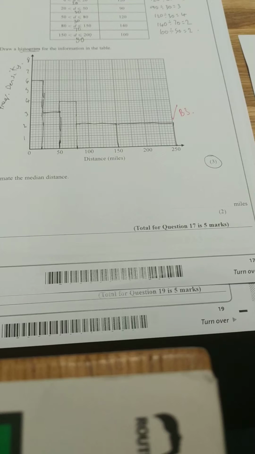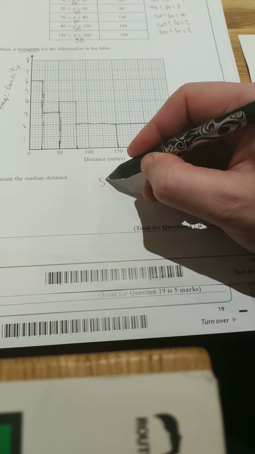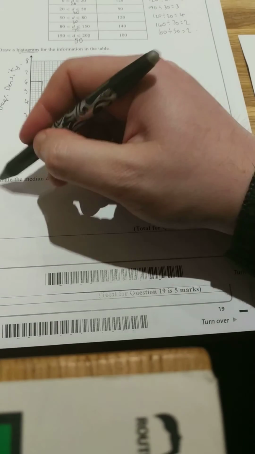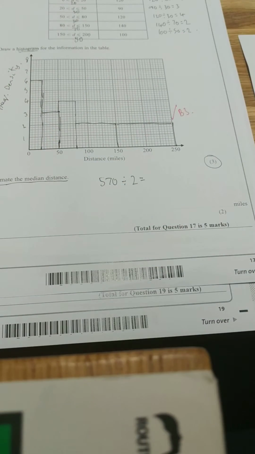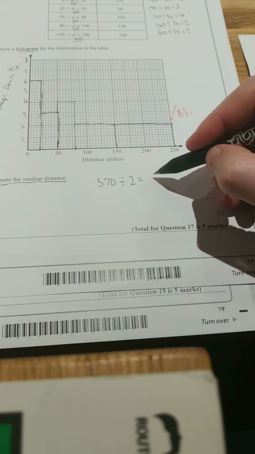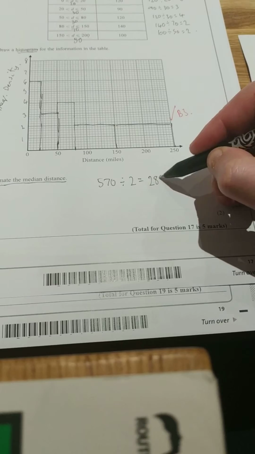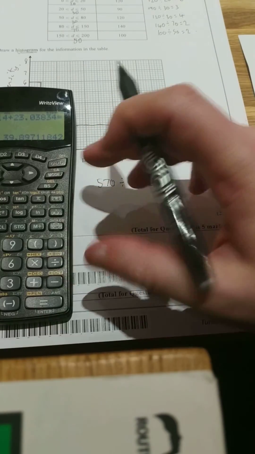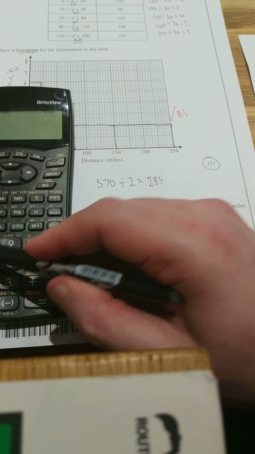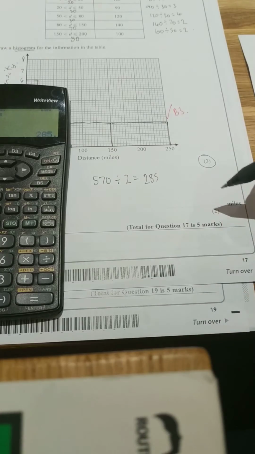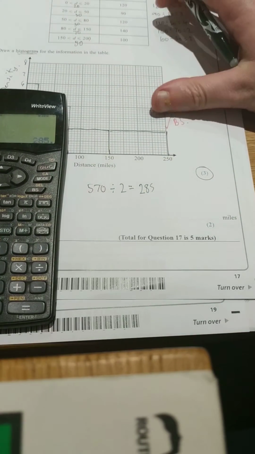Estimate the median difference. So the median, think about how many pieces of data there are. 570. Let's divide that by 2 to give us an estimate of the median, because this is an estimate. You don't need to add 1 because it's only an estimate that I'm doing here. So this gives us 285. Let's double check that on a calculator because it's an exam day. Divided by 2 gives us 285th.